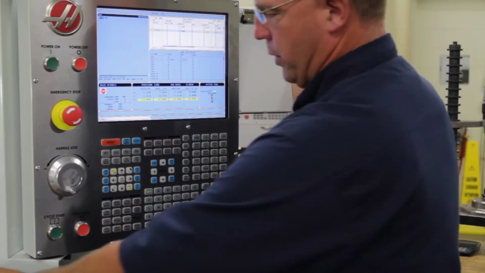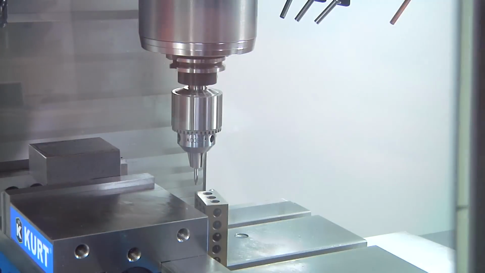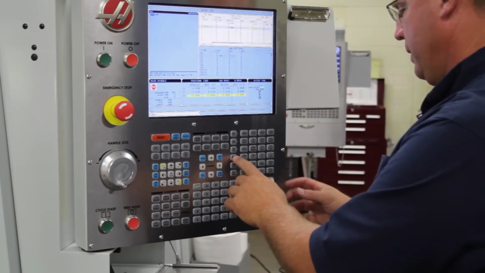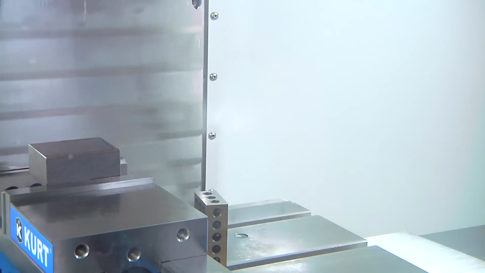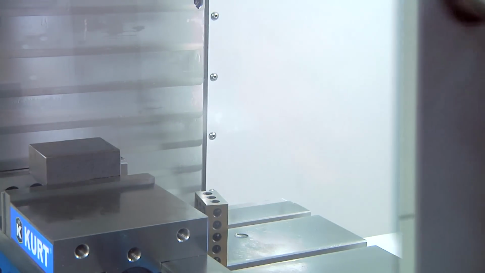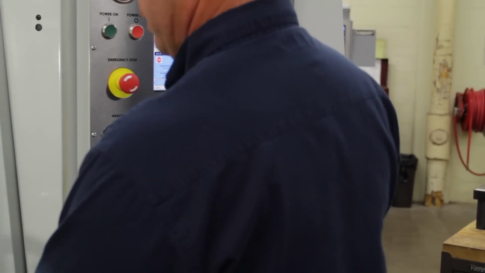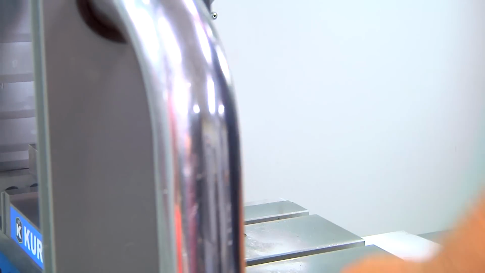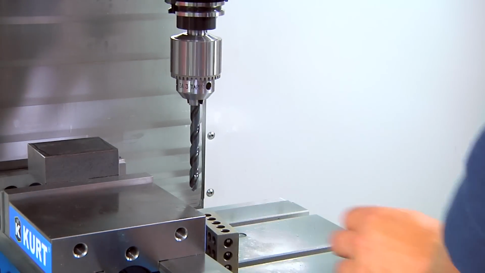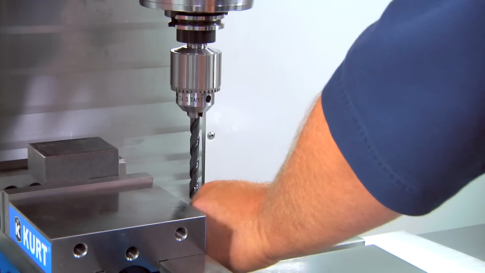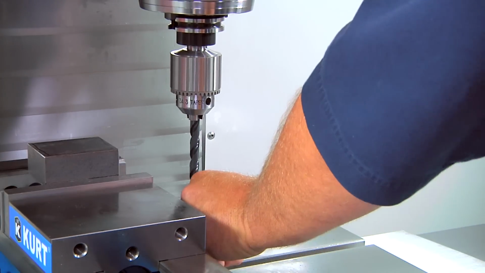We'll do one more real quick. This time, just to show the difference, we'll use a 2-inch side. Same thing.